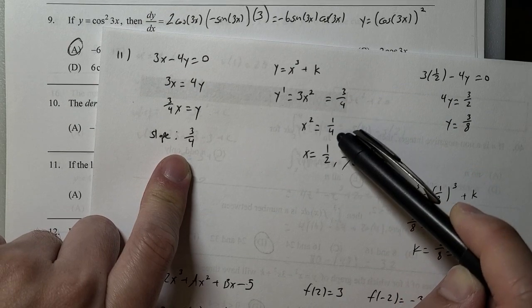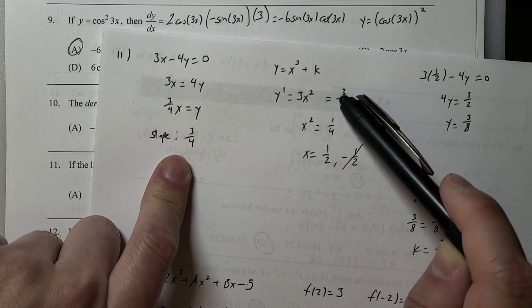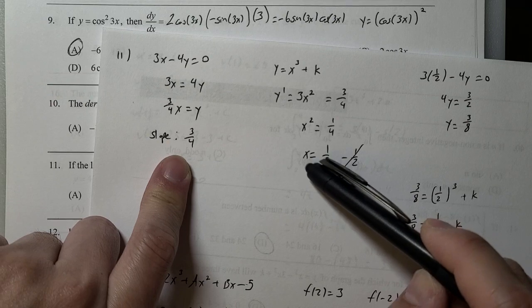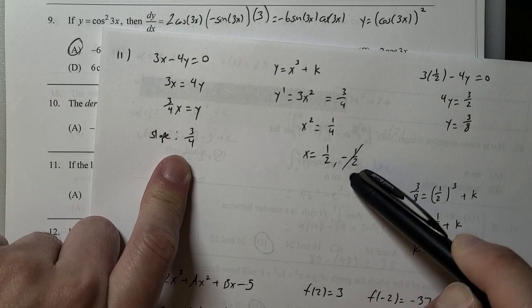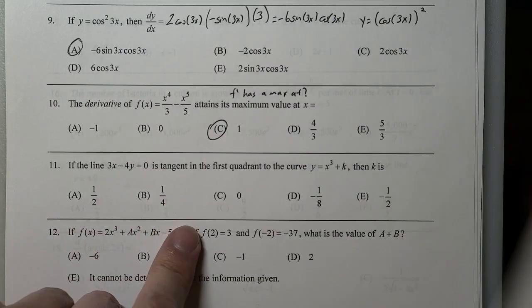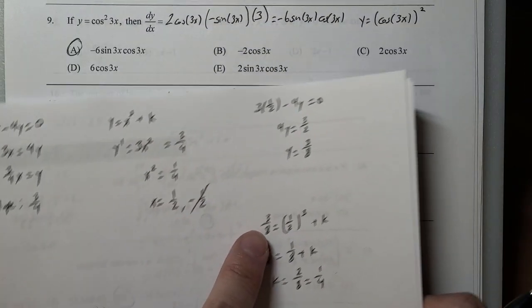x squared is 1/4. I just divide by 3 on both sides. So when we square root both sides, we get x is plus half and negative half. We can eliminate negative half because it says first quadrant. So x is half.